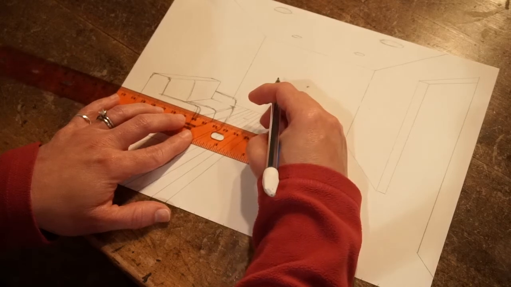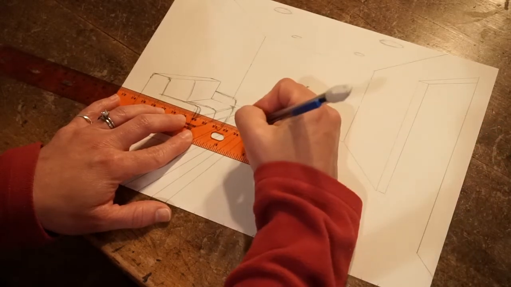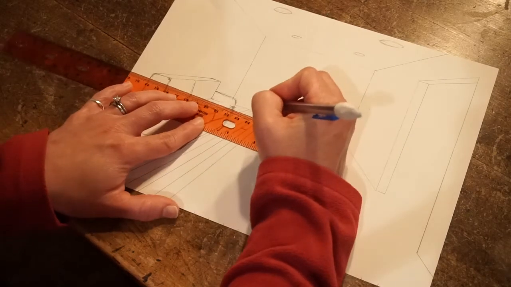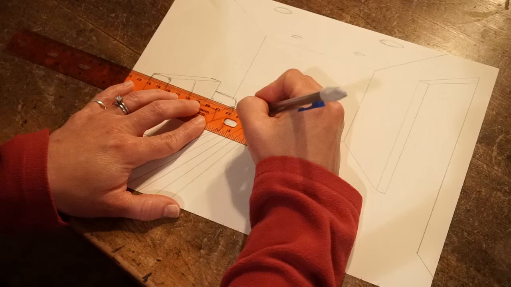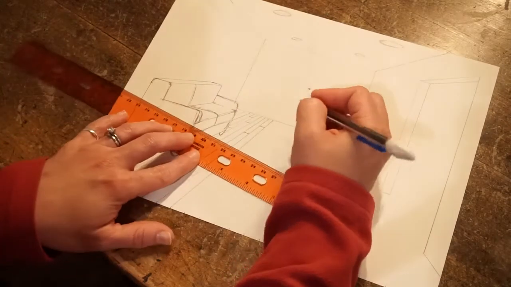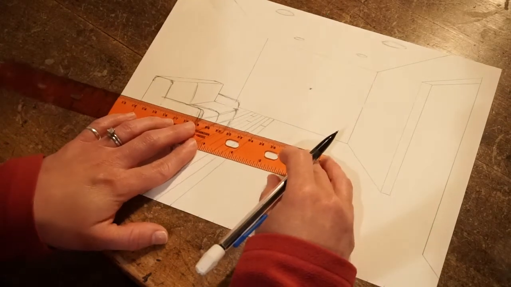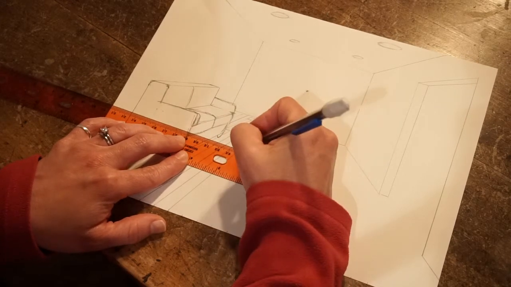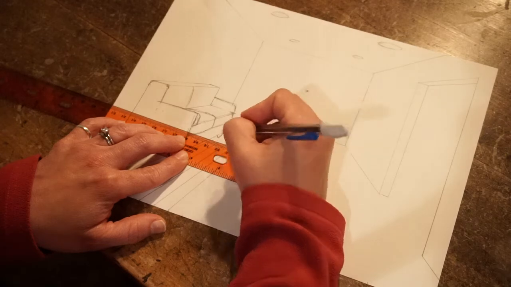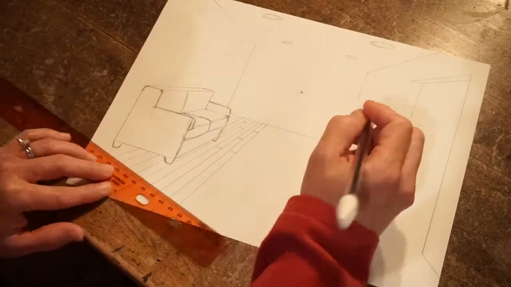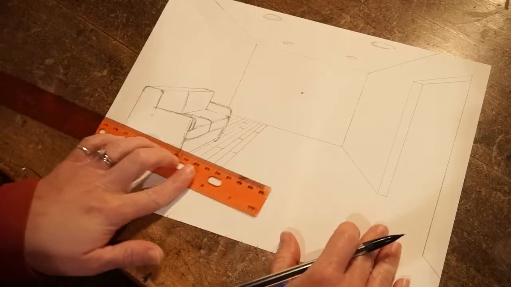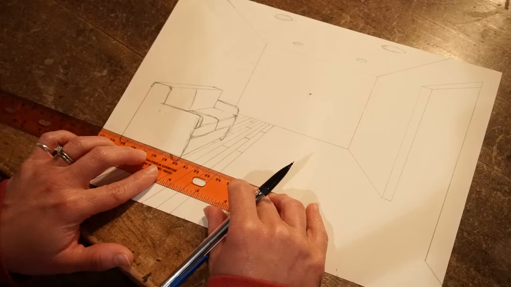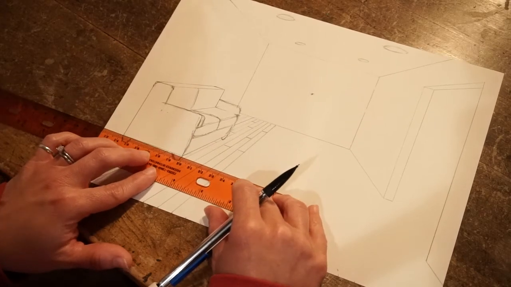But then as I move down, I'll move down a little ways. Other boards will have marks to show where they end. So they shouldn't all be placed at the same spot. I'm just staggering those, sliding my ruler down, staggering those lines so that there are different endpoints for them. And this is how you create a plank floor or a wood floor in 1-point perspective.